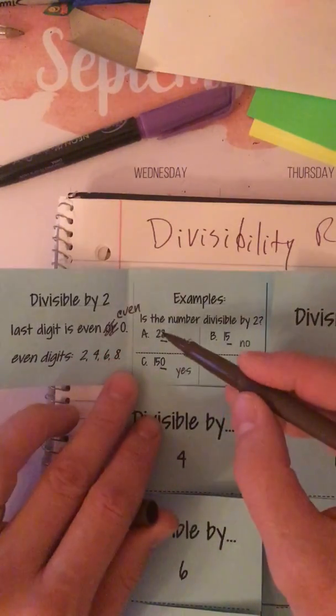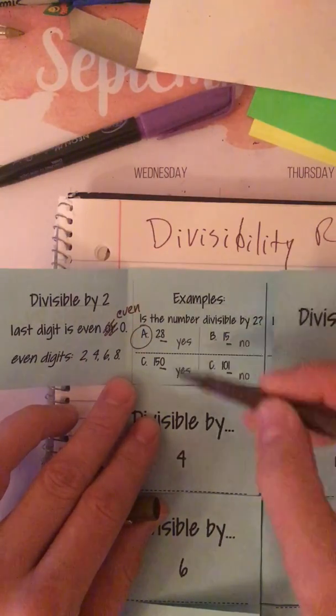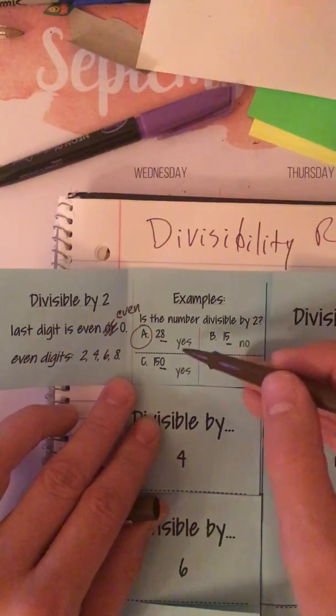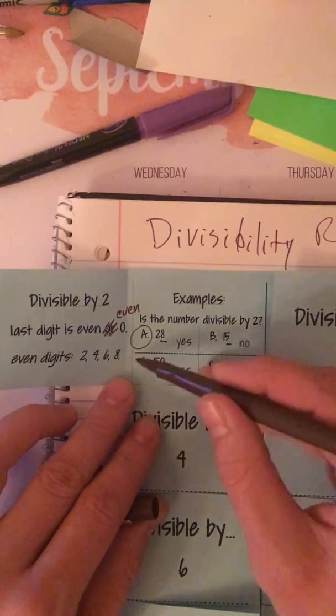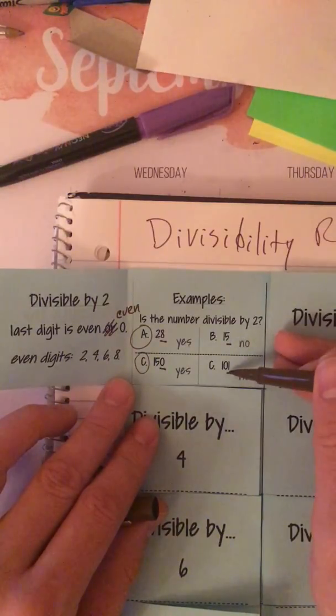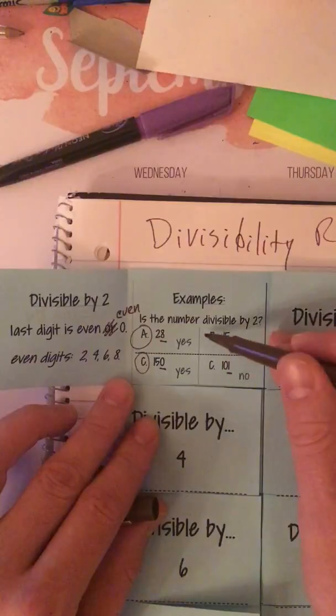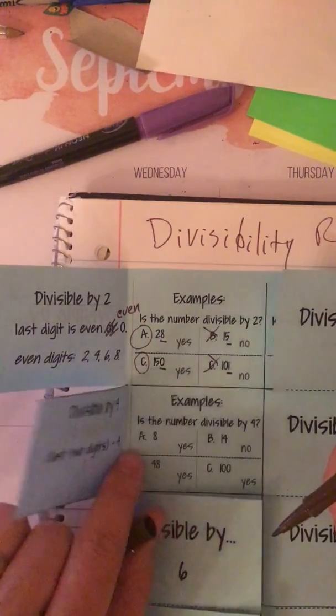So yes. Okay, if you notice, I have a little answer key for this one here. Yes, and then, oh, we got a 0 here as the last digit. Yep, that's correct. Oh, no, this is an odd number. That's not even. So these cannot be divisible by 2. Okay, and then you continue onward.